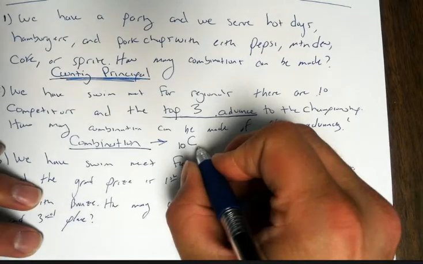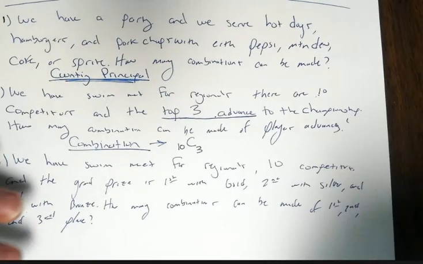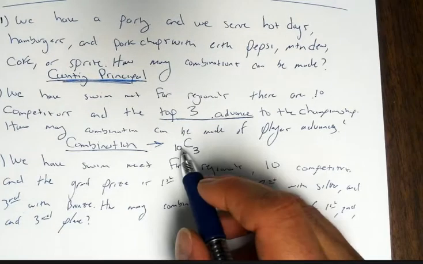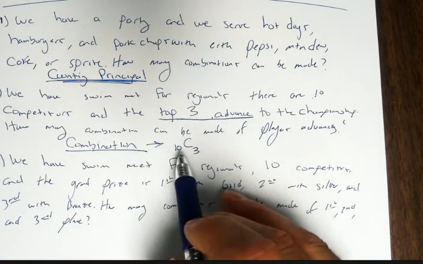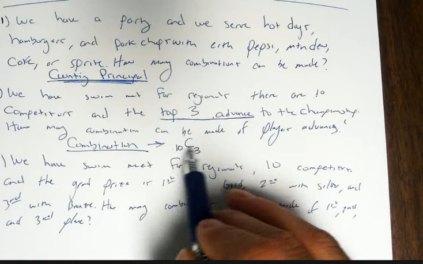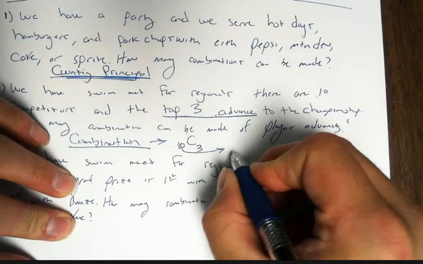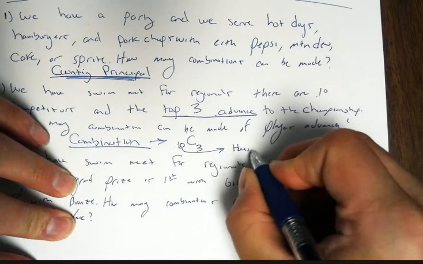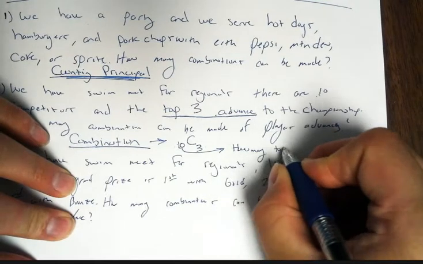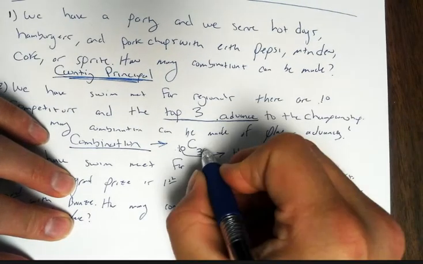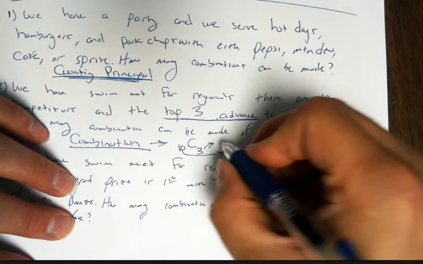So in this case, we're choosing 3. So this is how you denote a combination. You use subscripts, the first one being how many total are competing, and the second number being how many we pick.